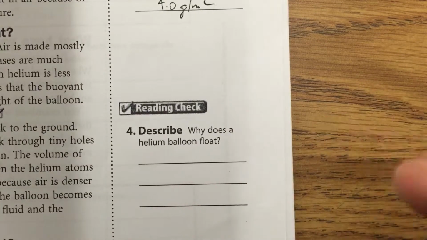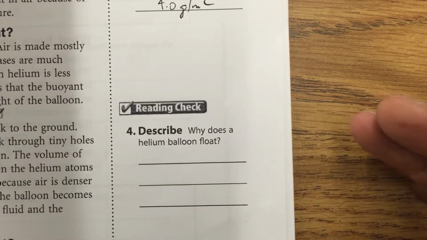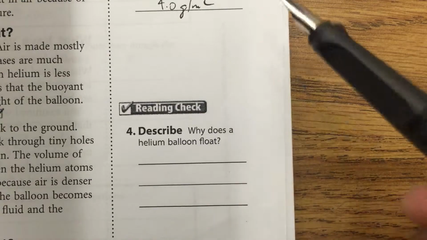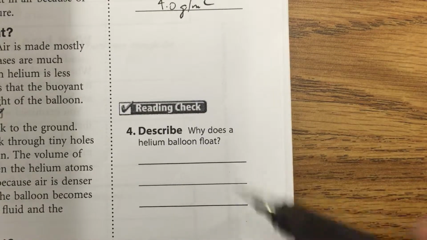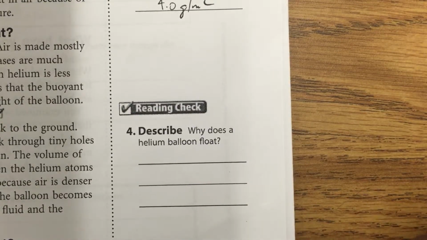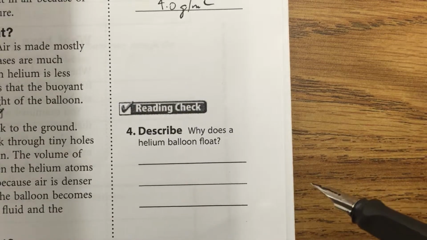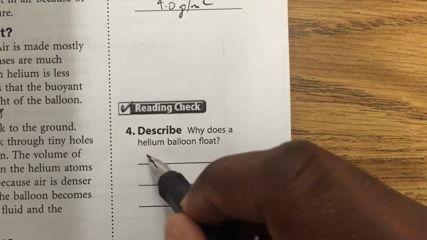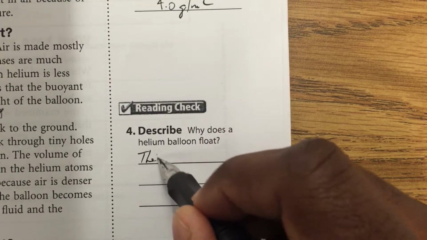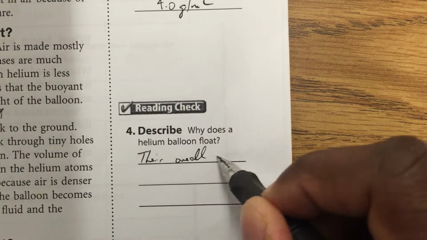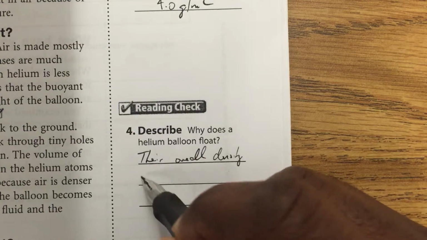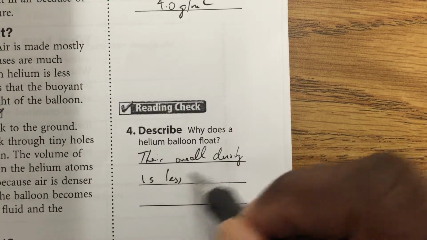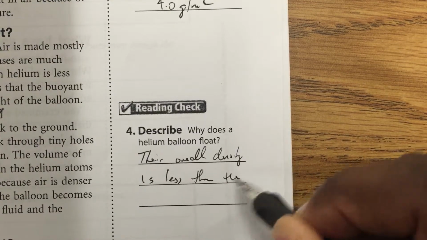Then it says, why does a helium balloon float? Remember, air is also a fluid, and a less dense object will float in a more dense fluid. So helium balloons, which you've seen at birthday parties, quinceañeras, and all this stuff, float because their overall density is less than the density of the air.